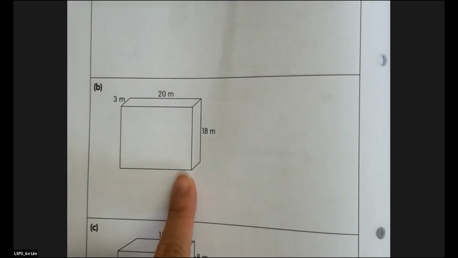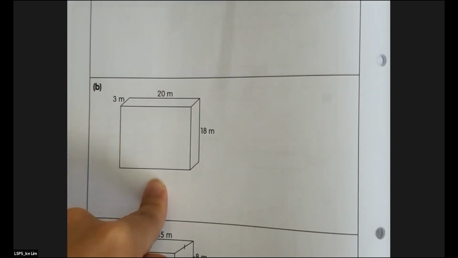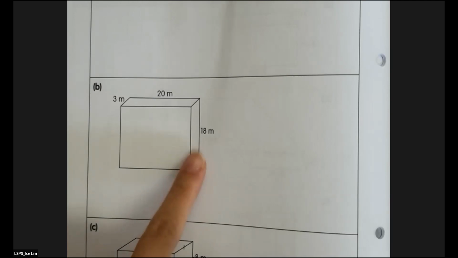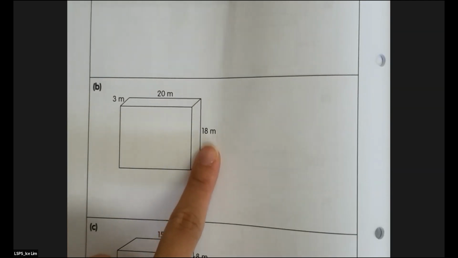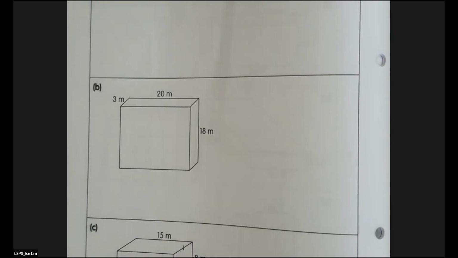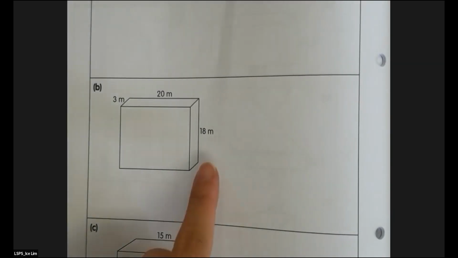On your worksheet, it looks tiny. But actually, if you see a block that's really this size, it's even taller than our building. It's even taller than our school. 18 meters, eh? You know what's 18 meters? I stand up, I'm not even 2 meters. If I'm 2 meters, I will hit the ceiling. This is 18 meters.